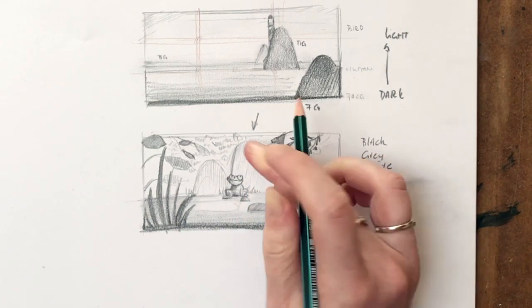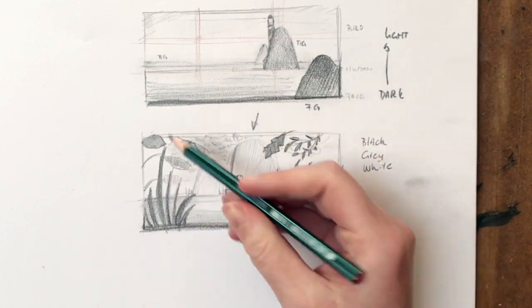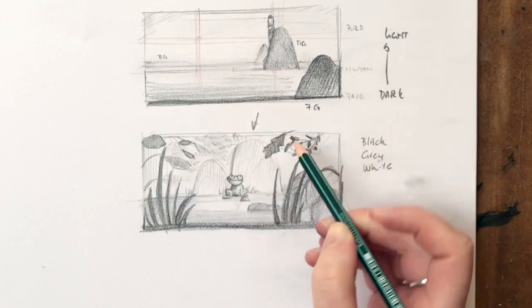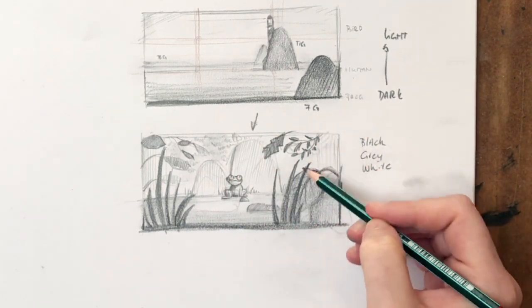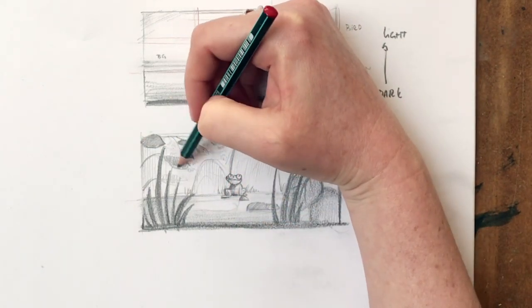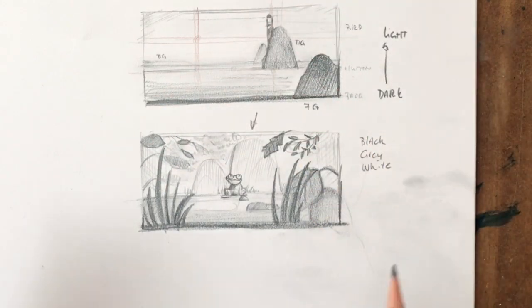You can't really see what it is anymore. Can play with the light here. Maybe this is a bit more dark, and this side too. So that Mr. Froggy is the focus point of your whole illustration.